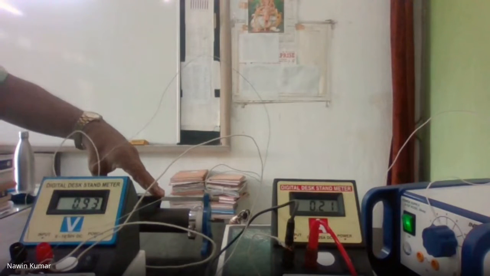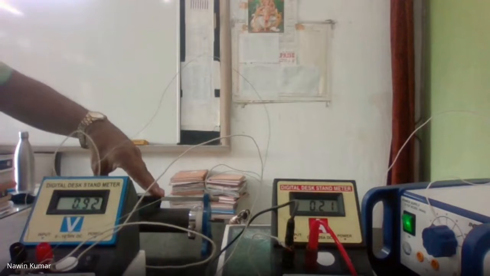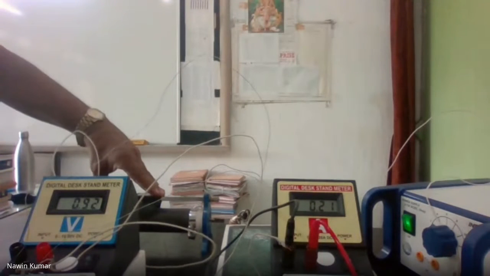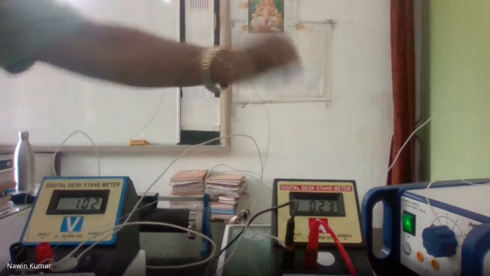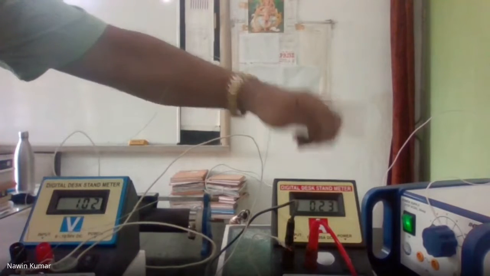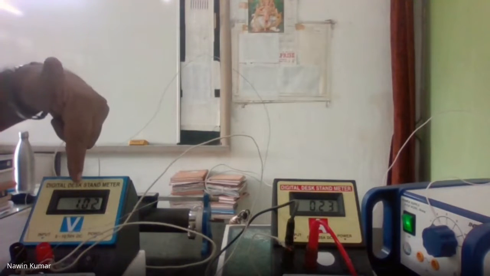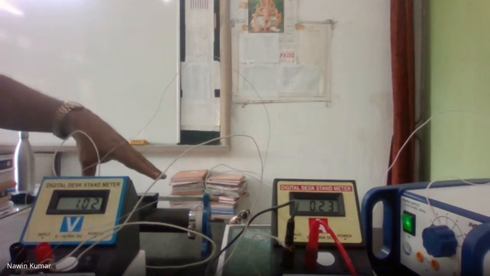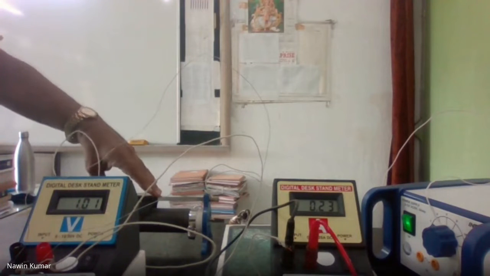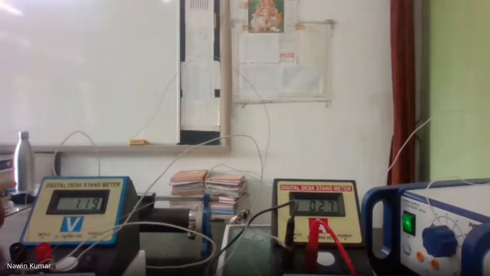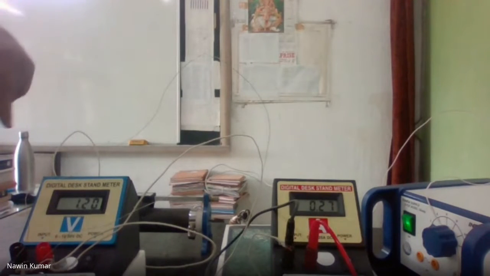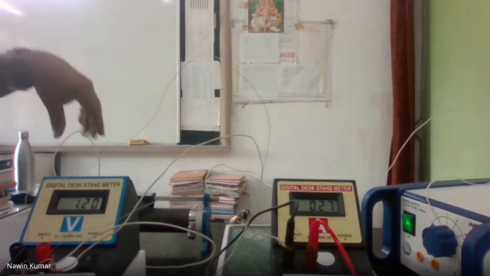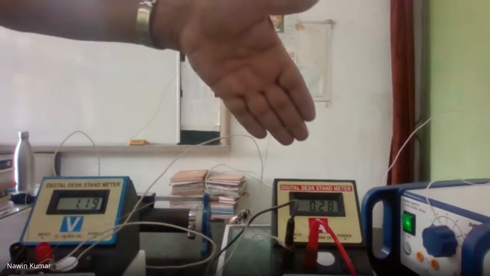Since we have to plot the graph, we have to take more readings. 0.23, then the voltmeter reading is 1.01. 0.28 ampere, then the voltmeter reading is there.